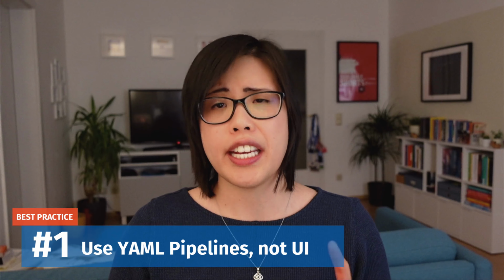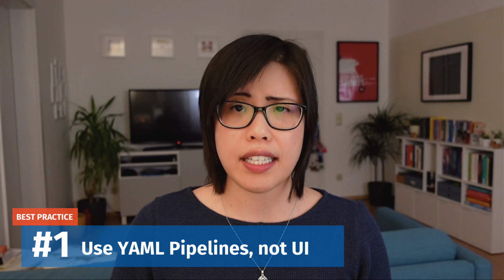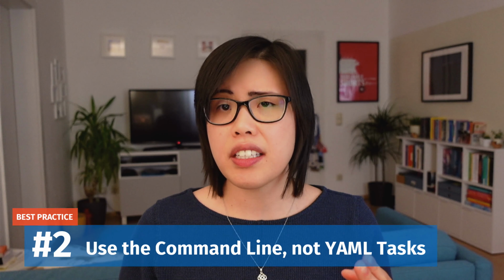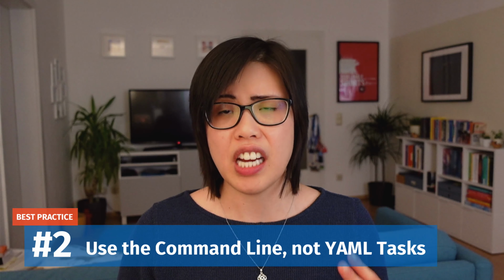So the first tip is to use YAML pipelines, not the classic UI-driven pipelines. Those are legacy from Team Foundation Server. What you want to do is use pipelines as code. That's industry standard, that's industry trend. And in Azure DevOps, that's Azure Pipelines. Use YAML.